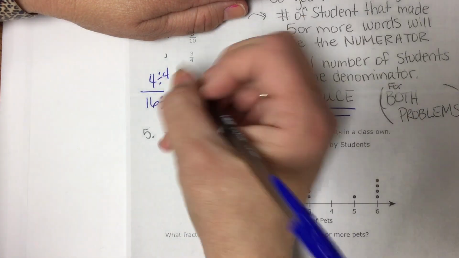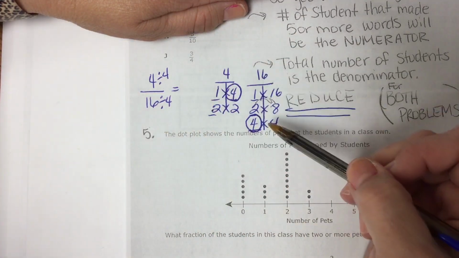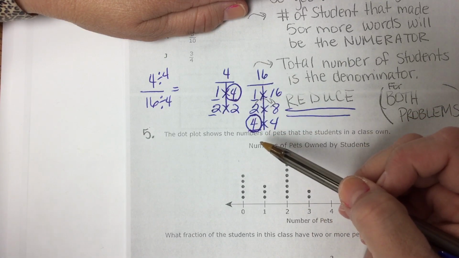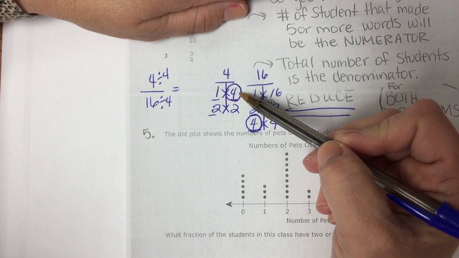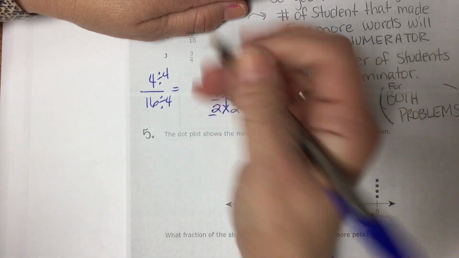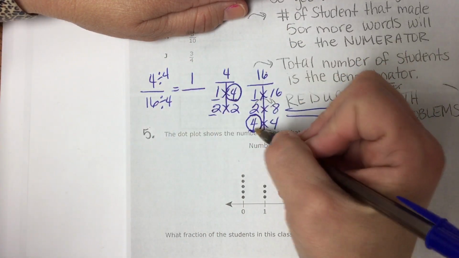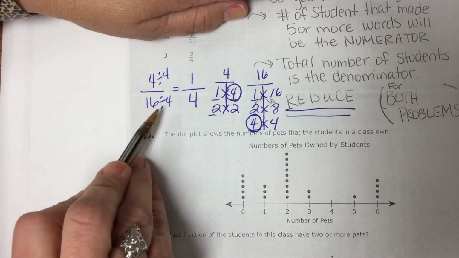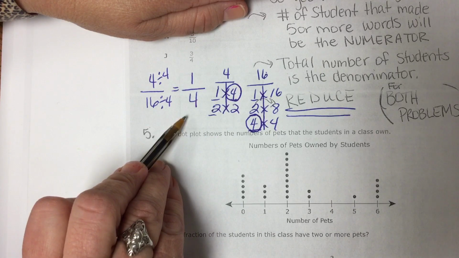Now, remember what I said. If you've done your T-charts and you've circled the greatest common factor, your answer is next door. So 4 divided by 4, go next door, 1. 16 divided by 4, go next door, 4. So 4/16 is equal to 1/4. Okay?